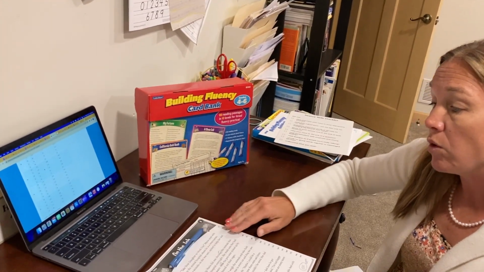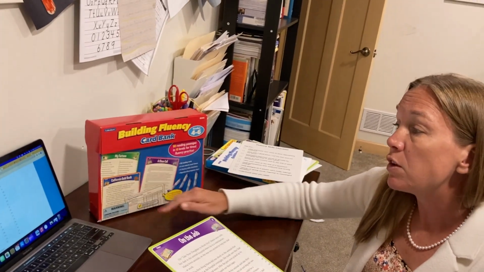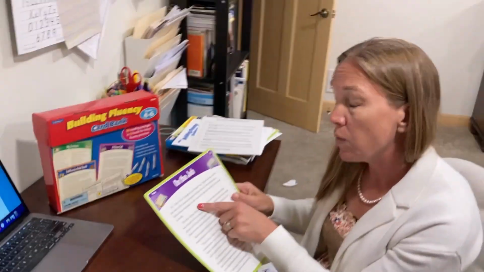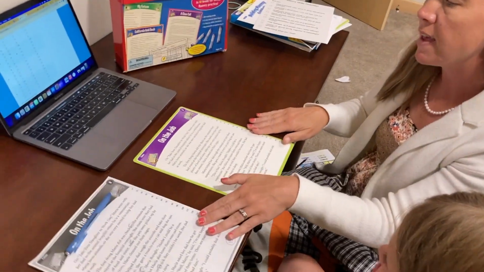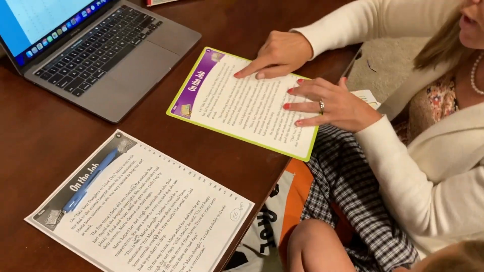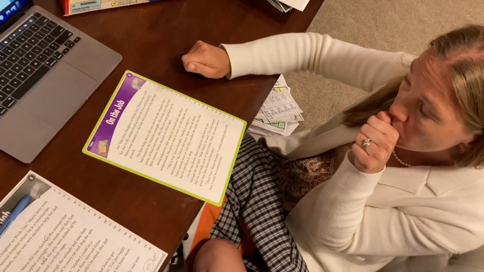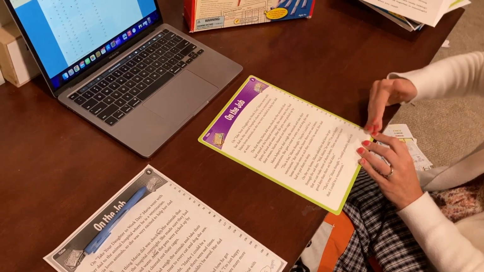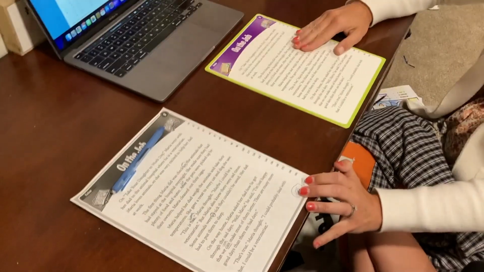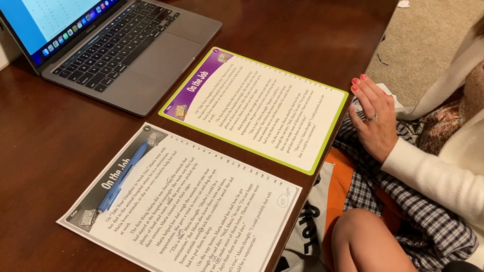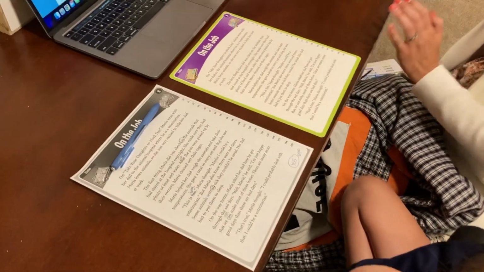One thing that you can do with this kit in particular or others is these are actually able to use Expo markers on them. So Aubrey can take these with a sand timer or the timer on the computer, and she can actually read through it and cross off when she gets something wrong and kind of start progress monitoring herself for how many words per minute. Now obviously hers might be a little bit different than mine because she may not catch all of her errors, but it's helping them, and that's one of the goals of this kit.